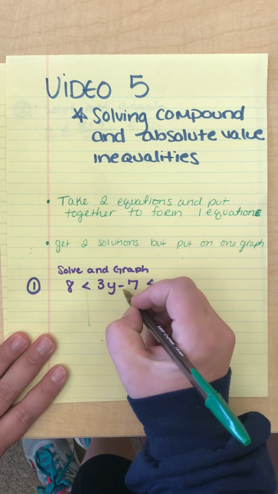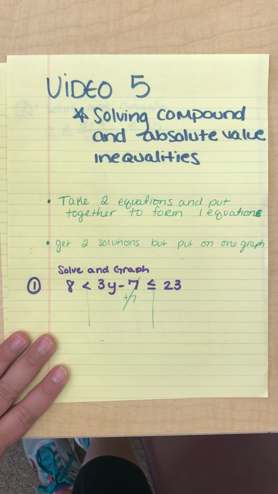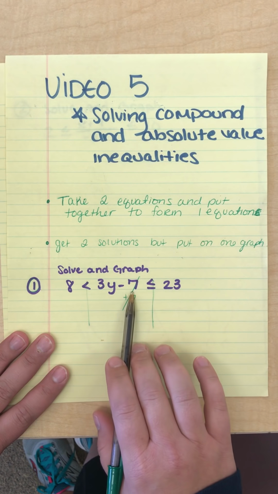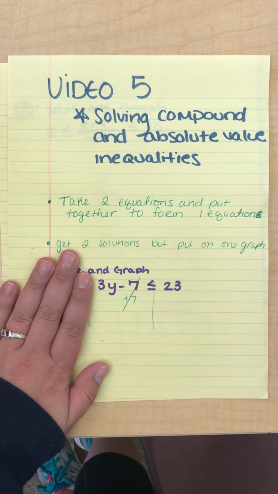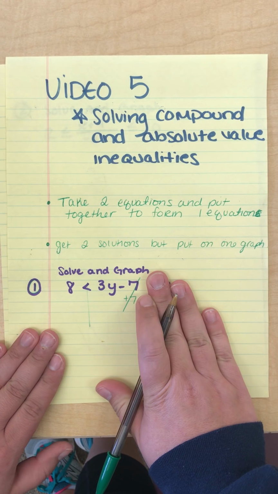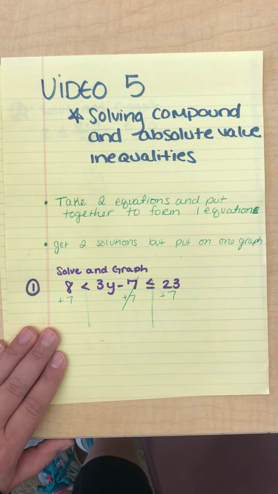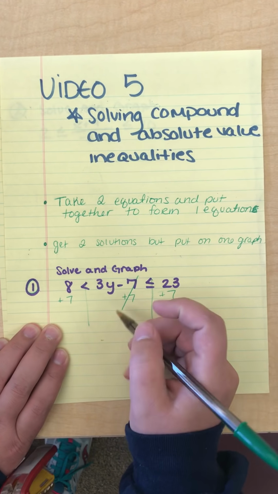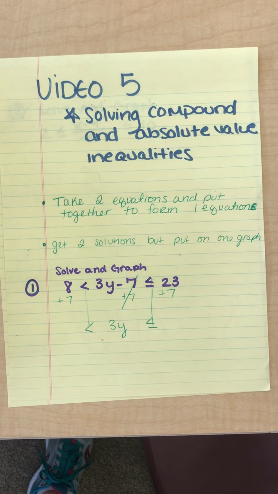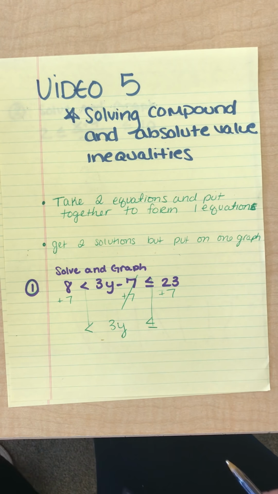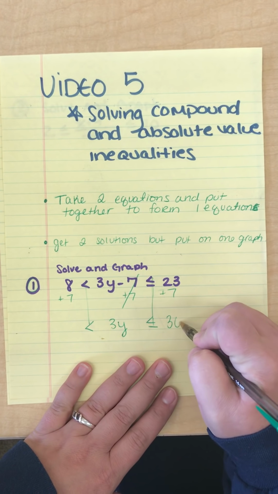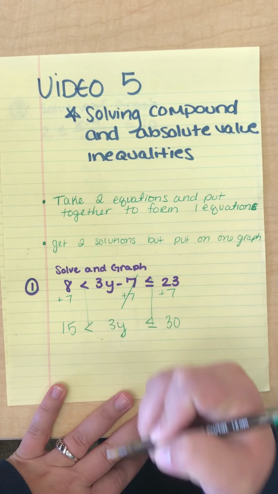So that's exactly what I'm going to do here. I'm going to add the 7 and cancel that out. My goal is to cancel everything but my variable out of the middle. If I imagine that the 23 wasn't there, I'd add the 7 over here, and then add the 7 over here to the 8. So in the middle now I'm left with just 3y. My inequality symbols come down. I don't need to flip my inequality symbols at all because I didn't divide or multiply by a negative. 23 plus 7 gives me 30. 8 plus 7 gives me 15.